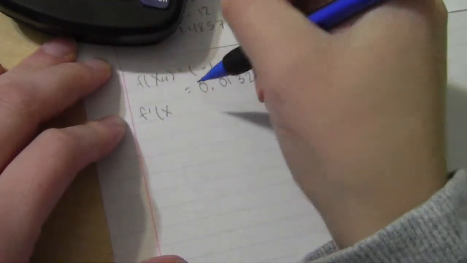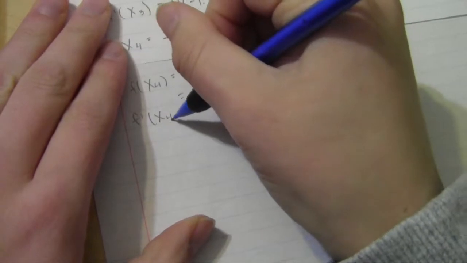Now doing the same thing for the derivative.